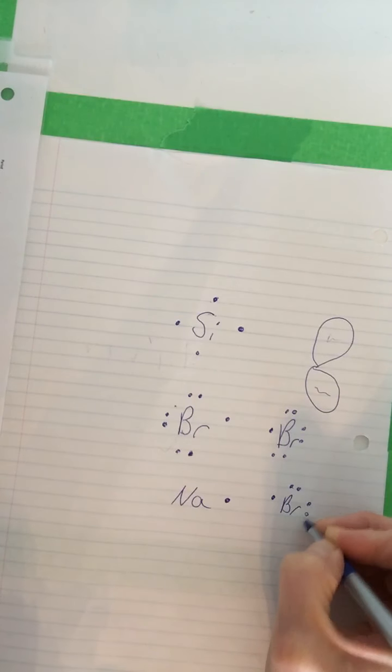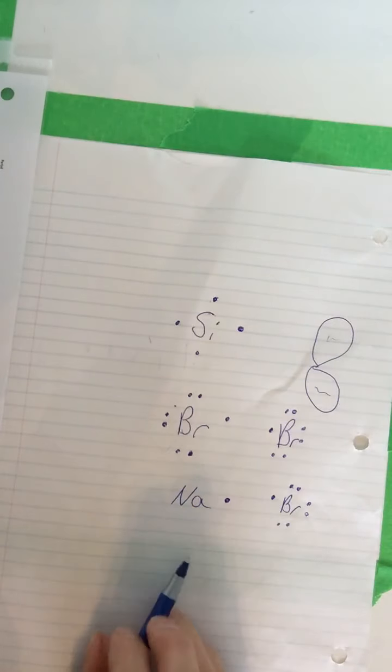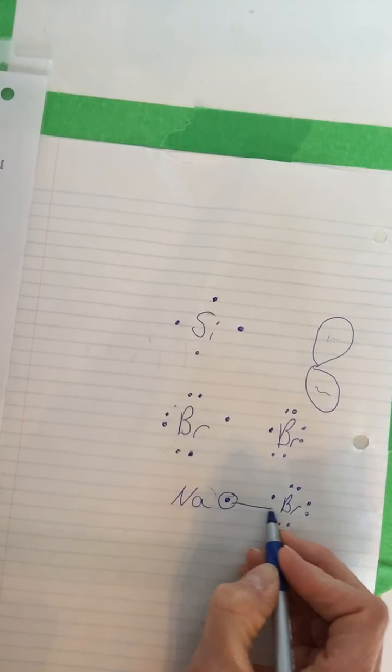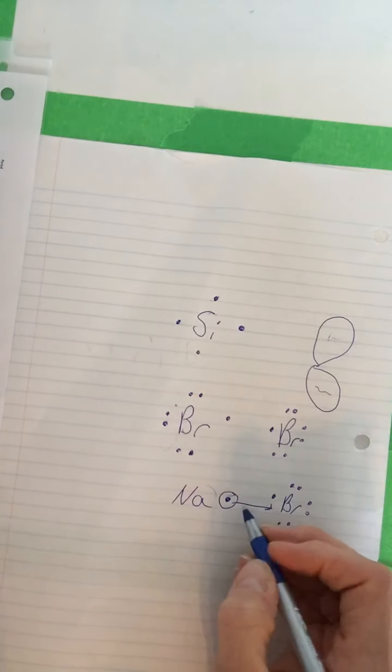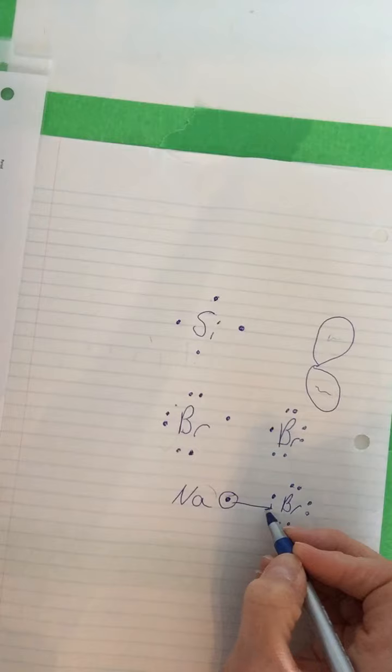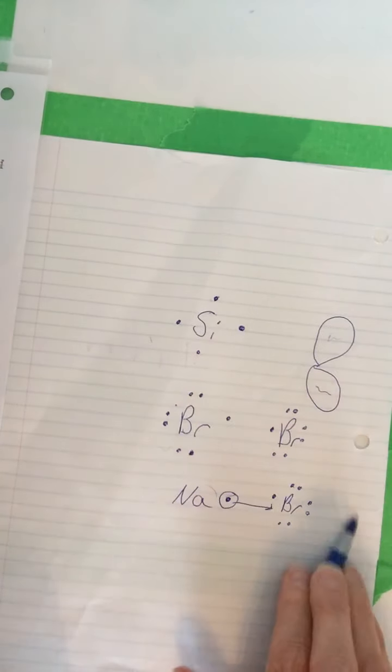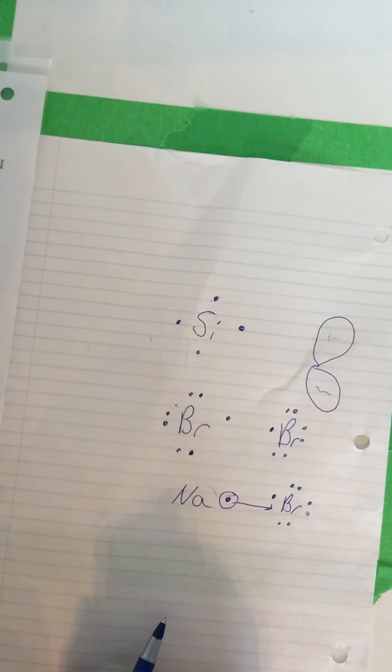What do we think might happen if these two elements were in proximity to one another? We know that this sodium would love to see this electron go, and bromine would love to accept the 8th electron to have a full outer shell. If sodium got rid of that one, it would also have a full outside shell. Both would be very content and like a noble gas.